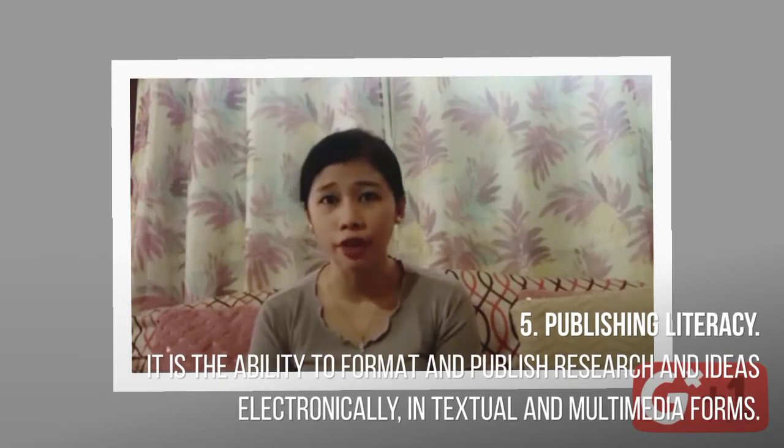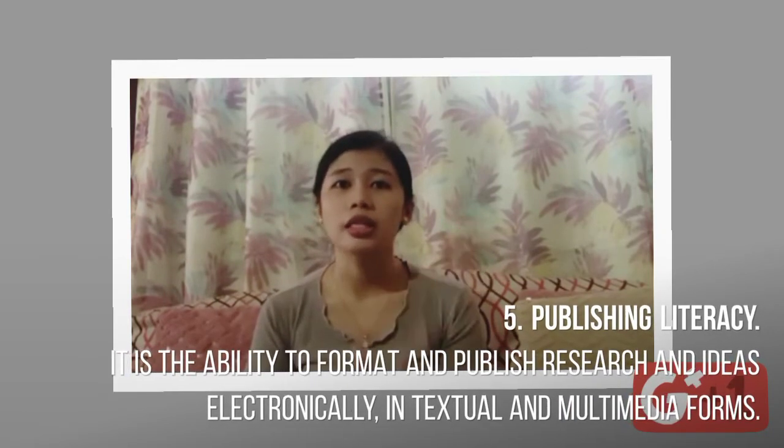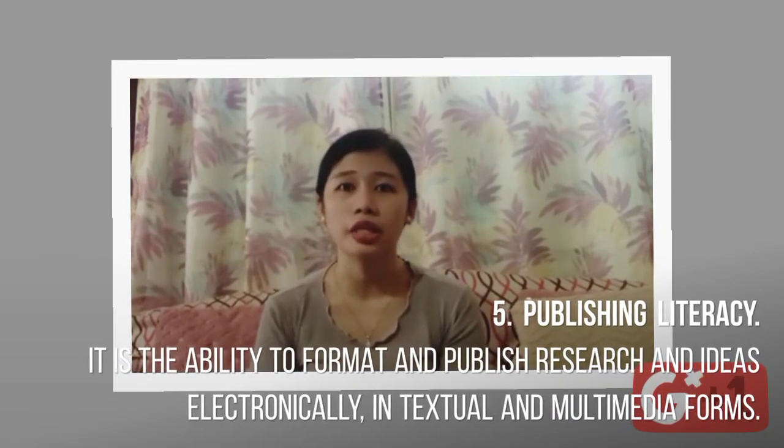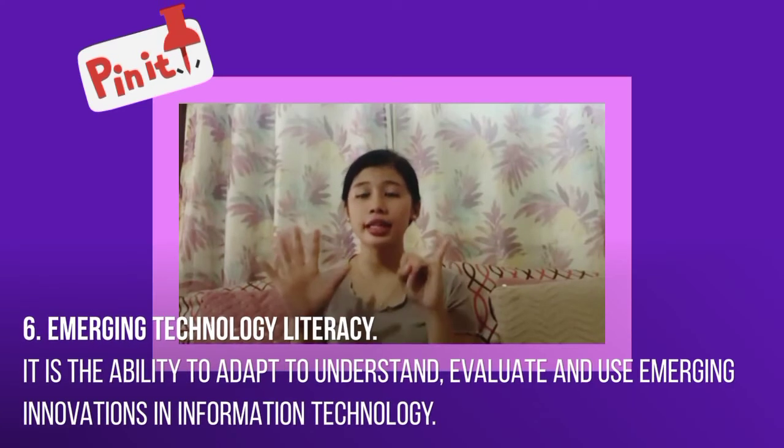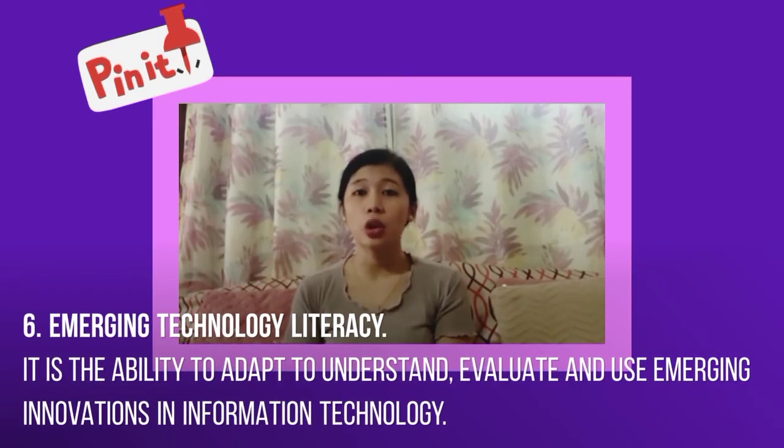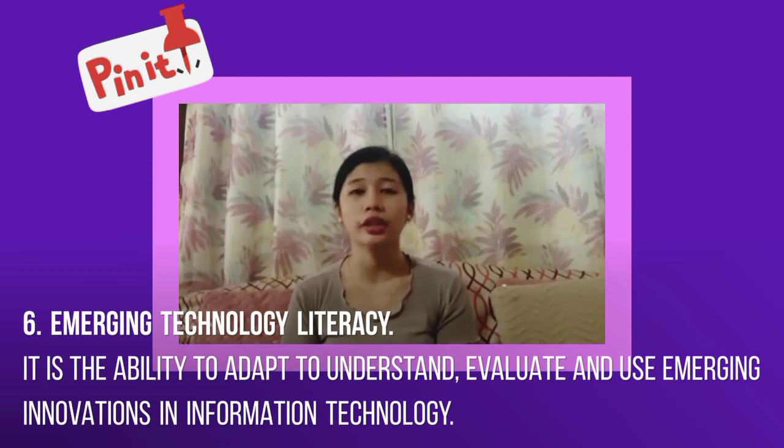Now, the fifth dimension is called publishing literacy. It is the ability to format and publish research and ideas electronically in textual and multimedia forms. The sixth dimension is called emerging technology literacy.